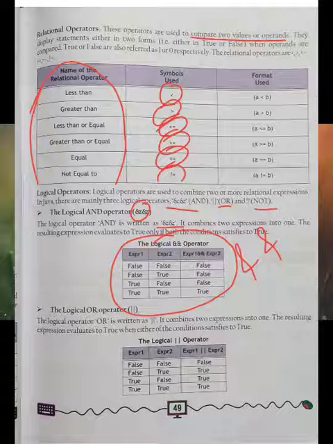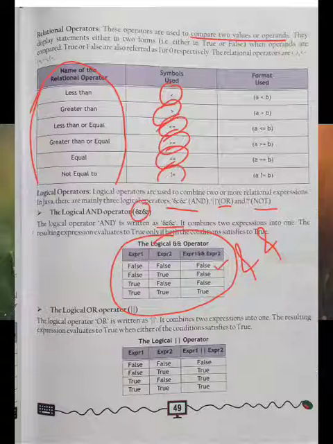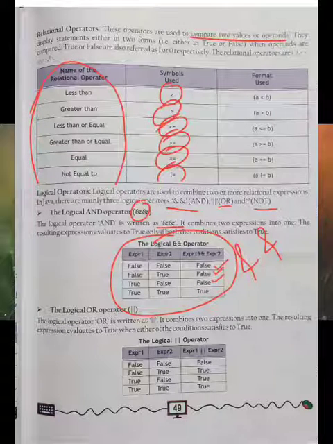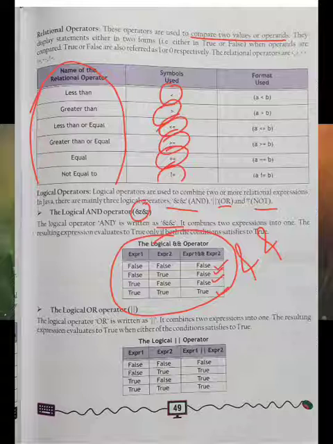If the first expression is false and the second expression is false, the result will be false. If the first expression is false and the second is true, again the result will be false. If the first is true and the second is false, the result will be false. Only if both expressions are true will the result be true. This is the truth table of the logical AND operator.